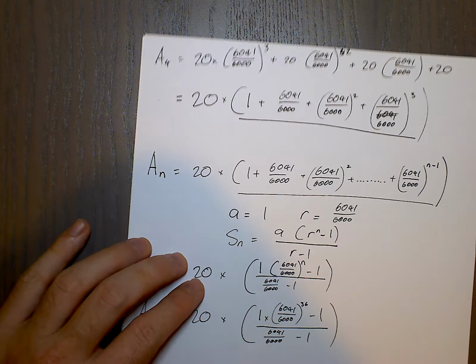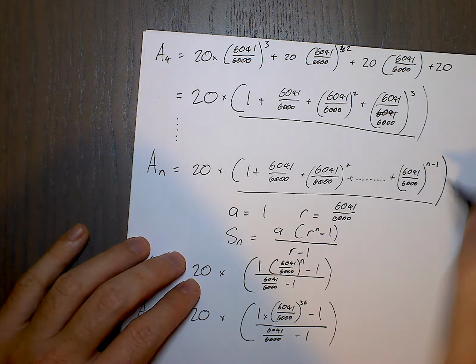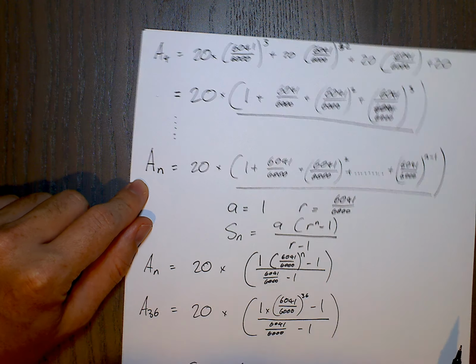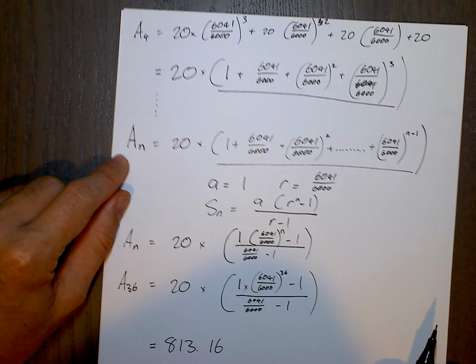One little thing I should mention, I should have done a step between this, because going from 4 to n is kind of a big deal. Anyway, I'll leave it there.